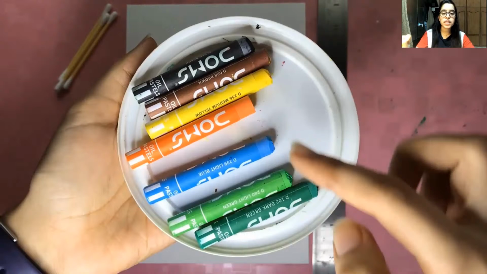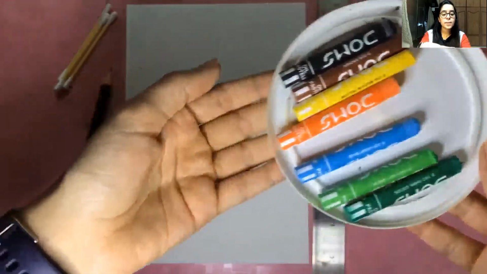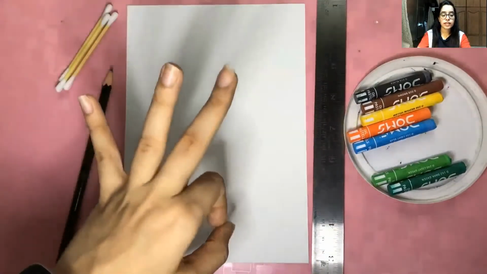I'll quickly repeat these shades for you. That's black, brown, yellow, orange, light blue, light green, and dark green. In case you're not having any of these shades, it's totally fine as I said. So these are the oil pastels that we need in today's class. That's all that you need for today's class to get started.